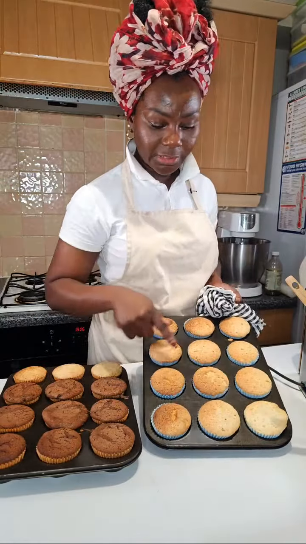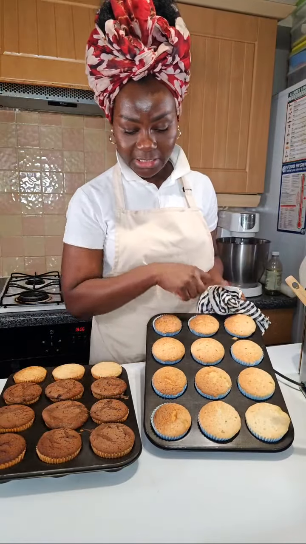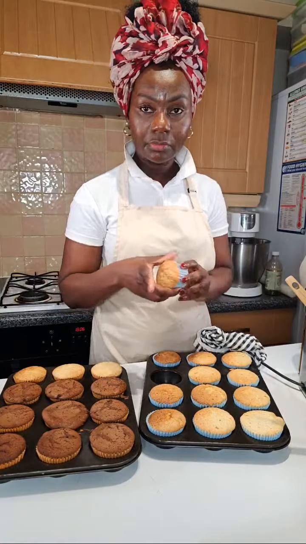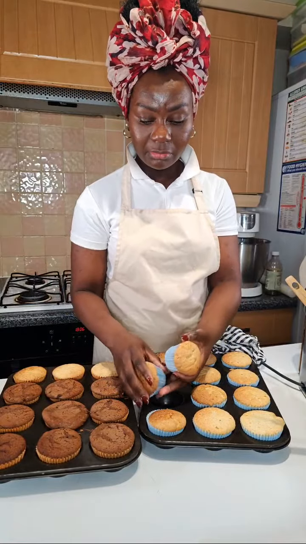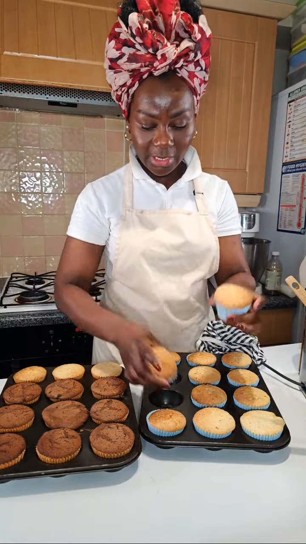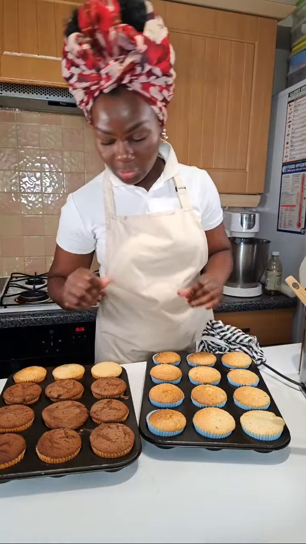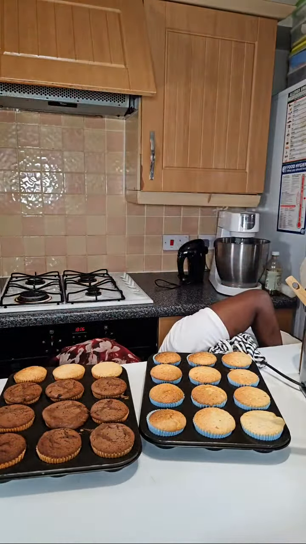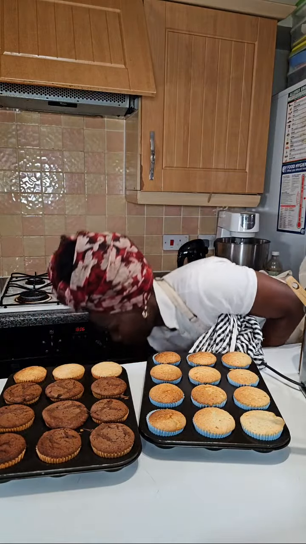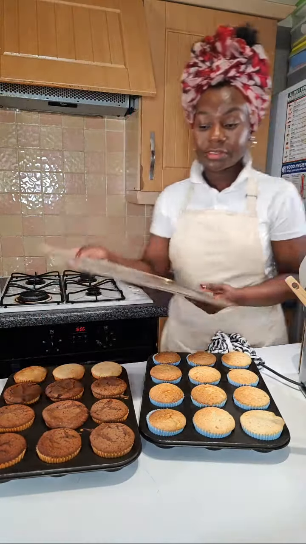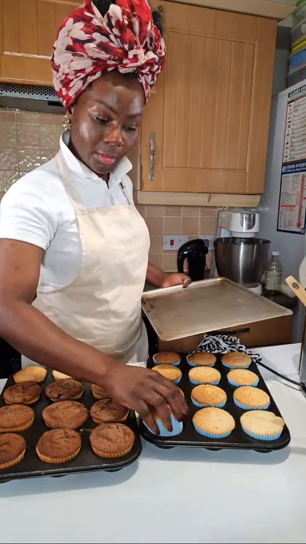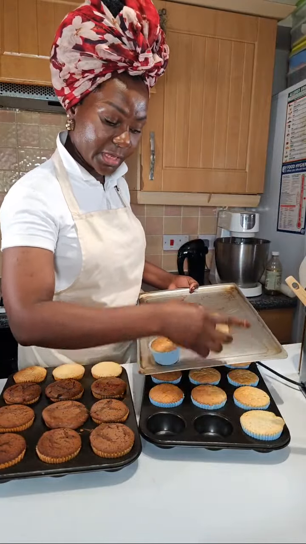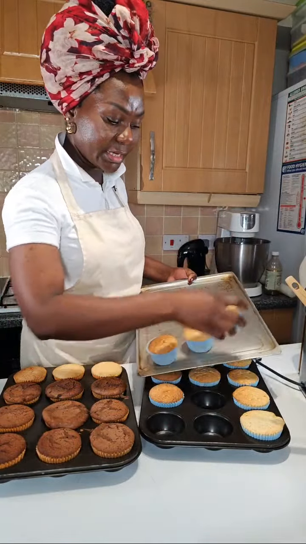This was overfilled a little bit, so yes, that came up. But otherwise, we have a nice, lovely cupcake. I'm going to put them on a tray. So you can see, we have the vanilla cupcakes baking perfect here.